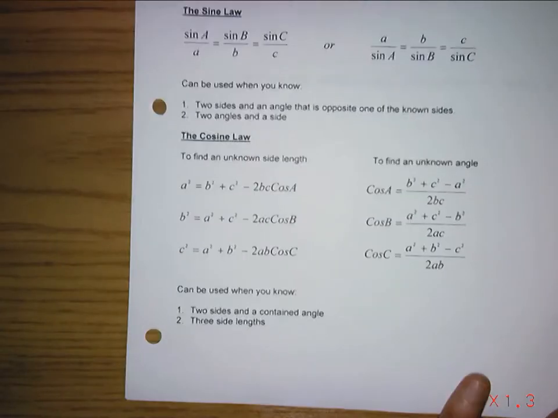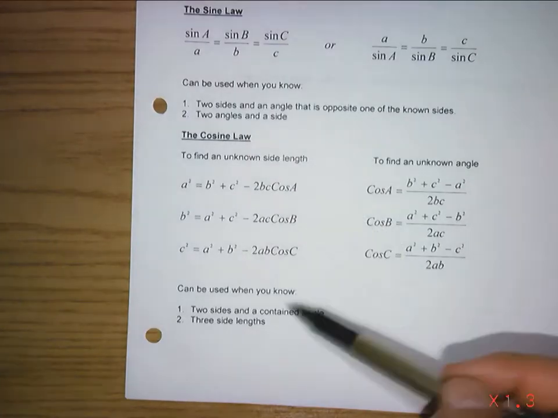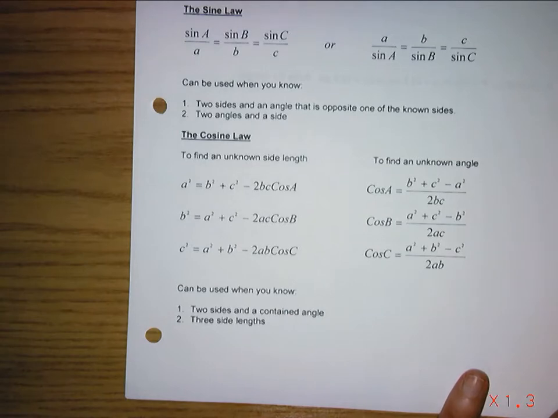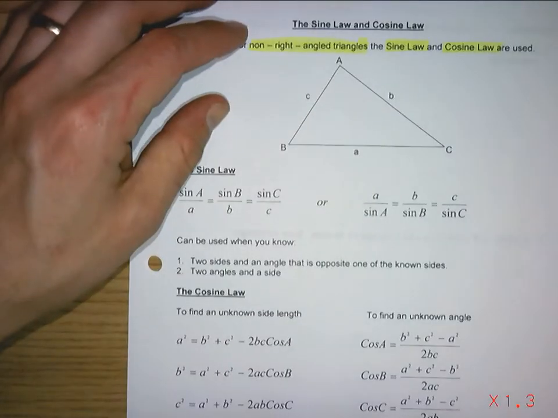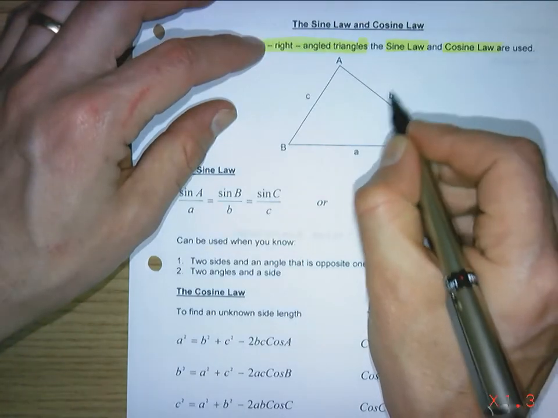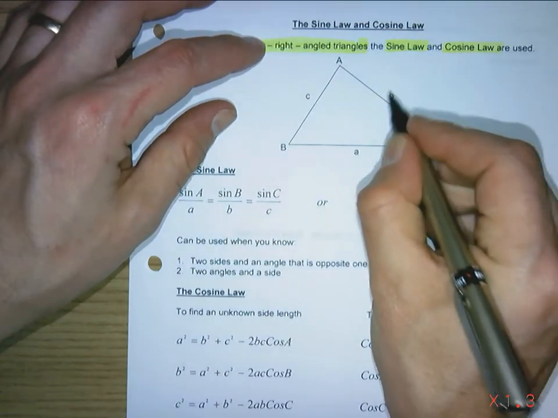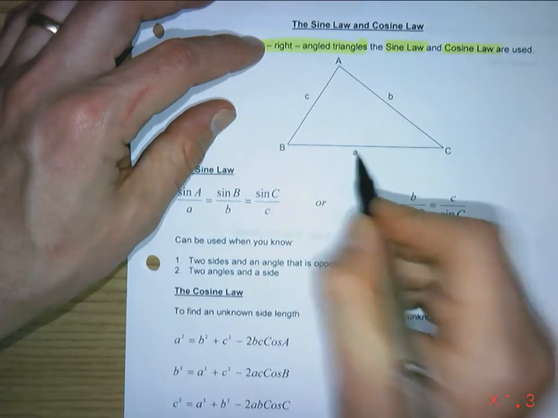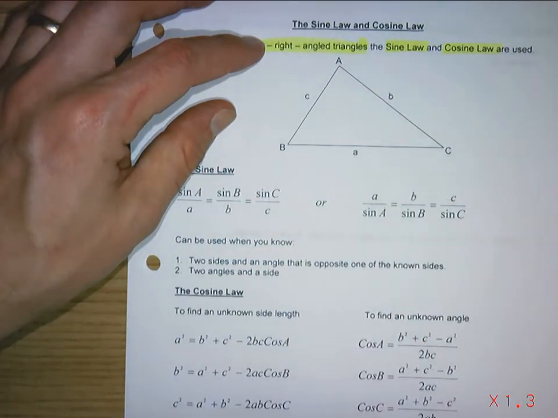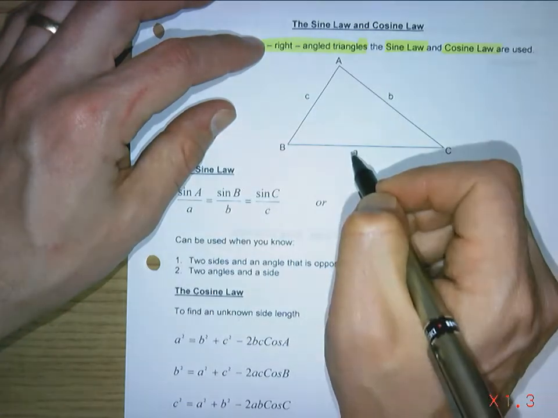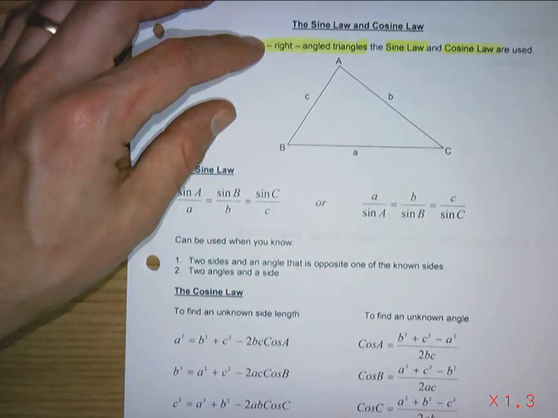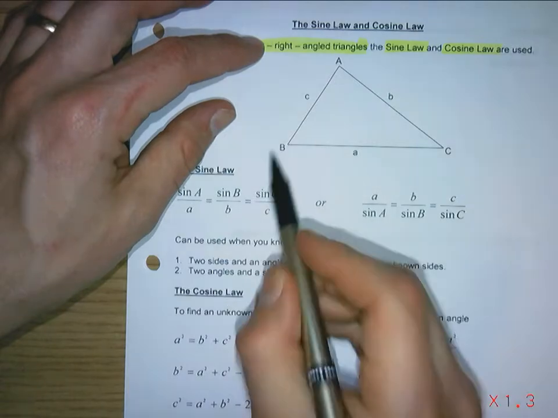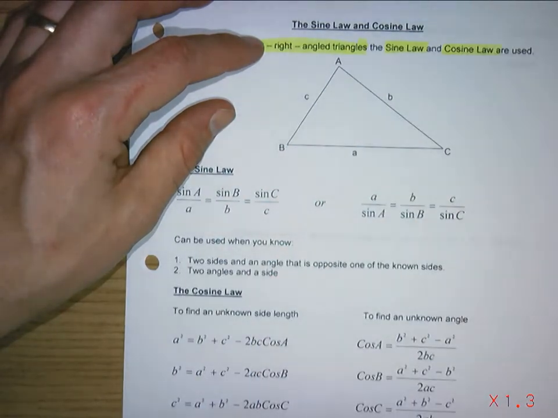And there you go. Cosine law. These are the formulas. Not a big fan of memorizing formulas, so I'm going to tell you what I'm going to do. If I'm trying to get this side, I know that it's going to be this side squared equals this side squared plus this side squared, take away 2 times this side times this side times the cosine of the angle opposite the side I want.